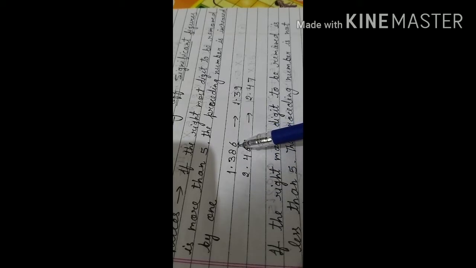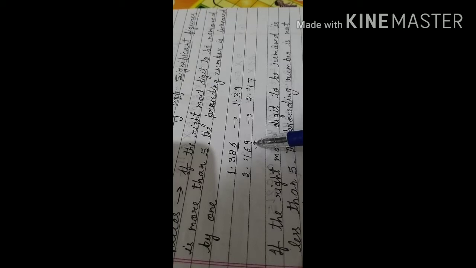1.386. The digit which we have to remove is 6, and this is greater than 5. So we remove this digit, but the previous number is increased by 1. So our answer will be 1.39. Let us take another example. 2.469 is a number. The digit which we have to remove is 9, which is greater than 5. So its preceding number is to be increased by 1. In place of 6, we write 7. So we get 2.47. I hope you got the first rule.